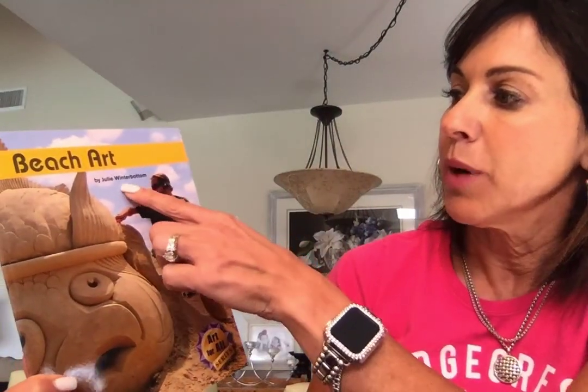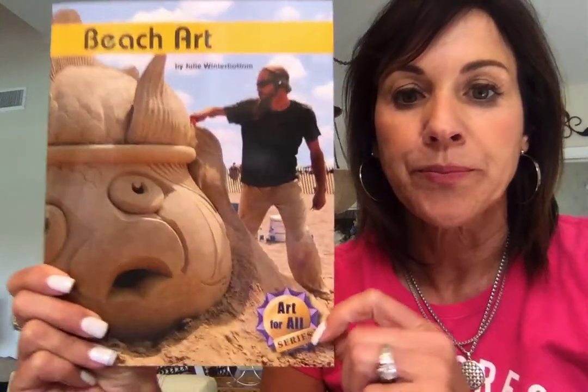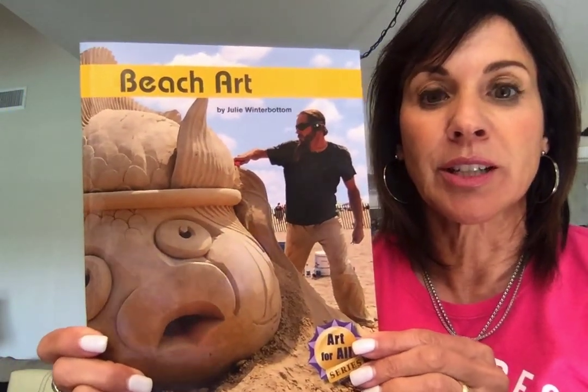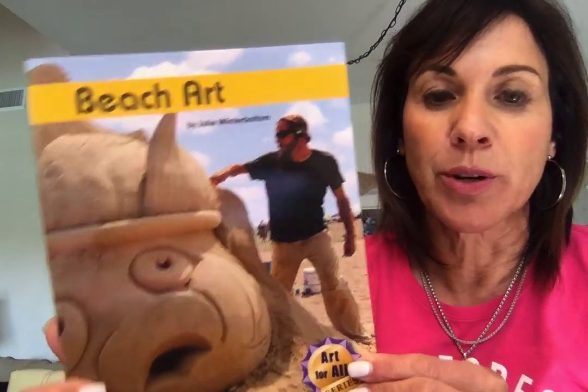So this book is entitled Beach Art by Julie Winterbottom. And so in this book, what do you think we're going to learn about? You're right. We're going to learn about beach art. And on the front, it really kind of whets your whistle to what it is that we're going to talk about.